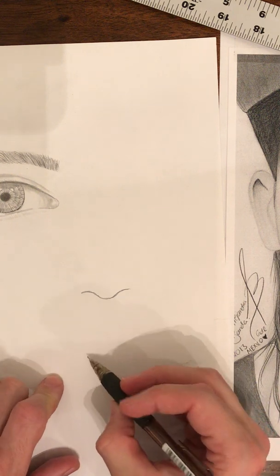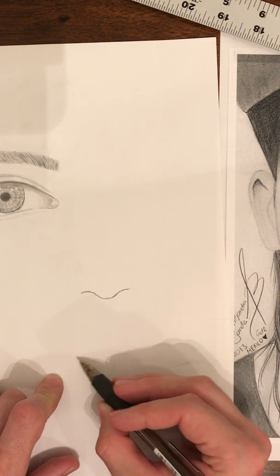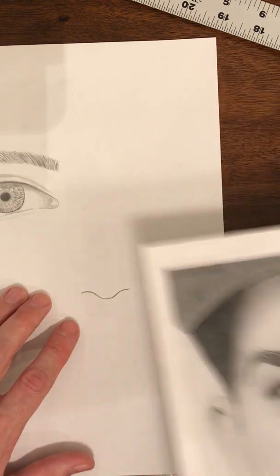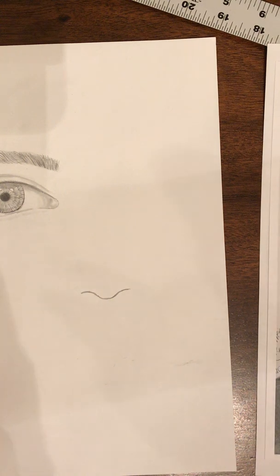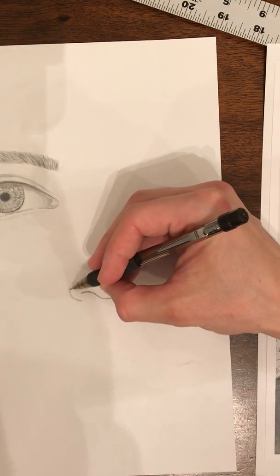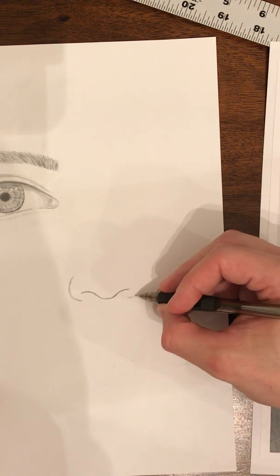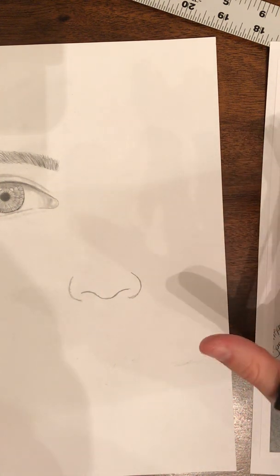Now some noses are gonna be a little bit pointier and longer. Some are gonna be more flat, some are gonna be more wide. I was just trying to mimic this shape right there in between those two nostrils. And then my next step is I'm gonna put a hook on this side, and I'm gonna put a hook on this side. These are the only parts you trace on your portrait.